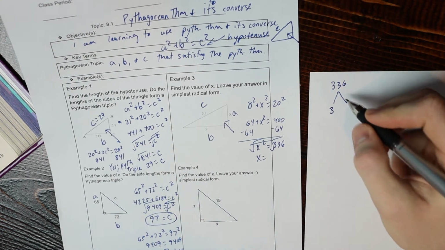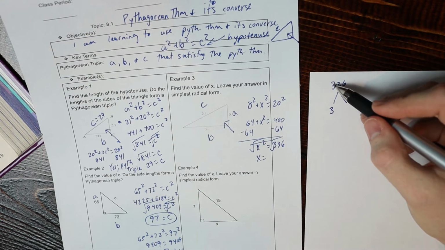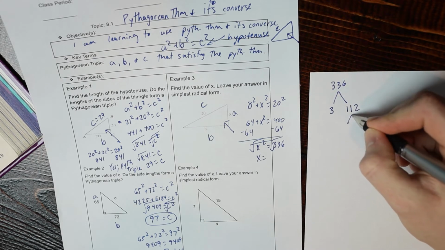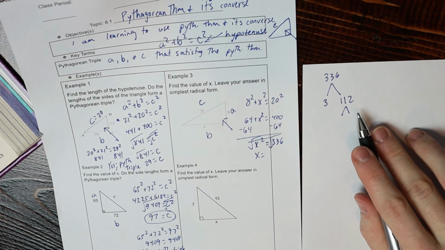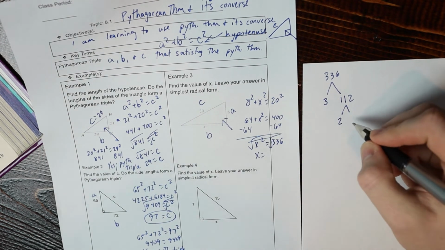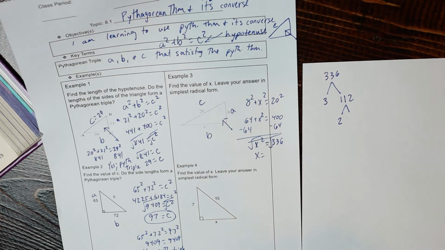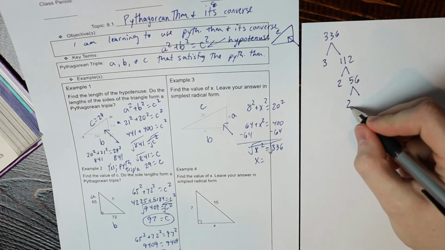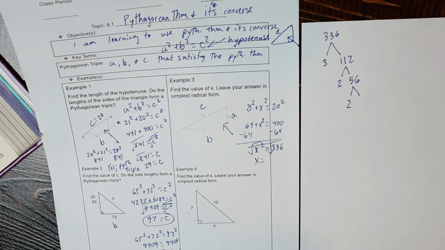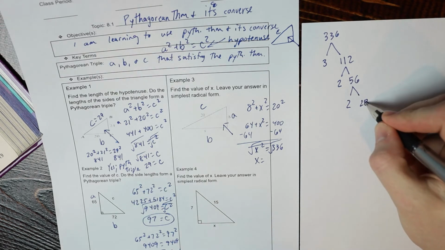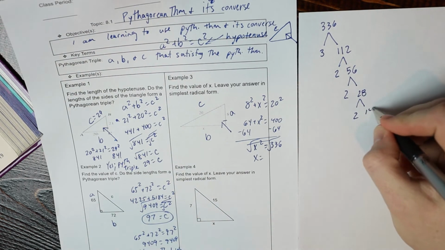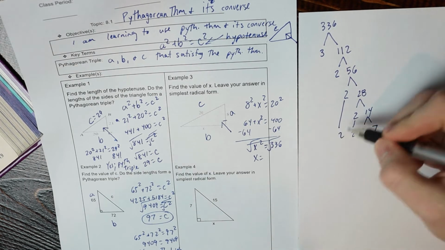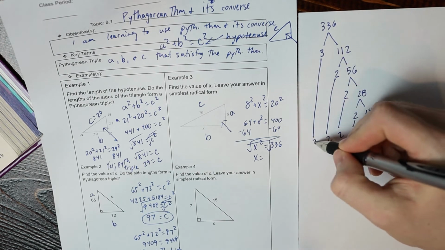So I know 3 goes evenly into this because 3 divides into 3 once, 3 divides into 3 once, 3 divides into 6 twice. 112 is an even number, so I'm going to break it down as 2, and I believe that's 66. Nope, 56. I was wrong. And then we can break 56 down as 2 and I believe 28. Yes. And 28 is 2 and 14, and 2 and 7. And then I like to bring all these down to the same location so I don't forget any.